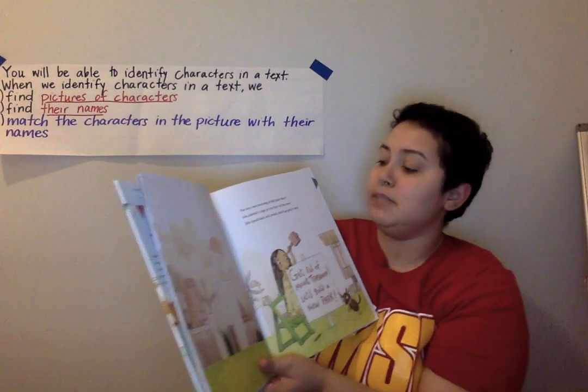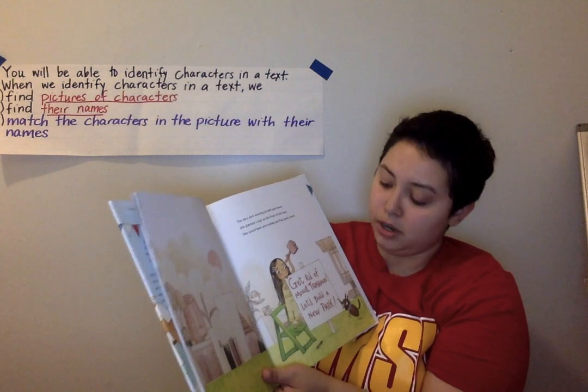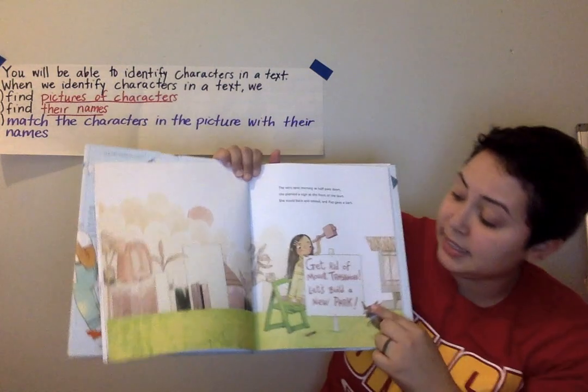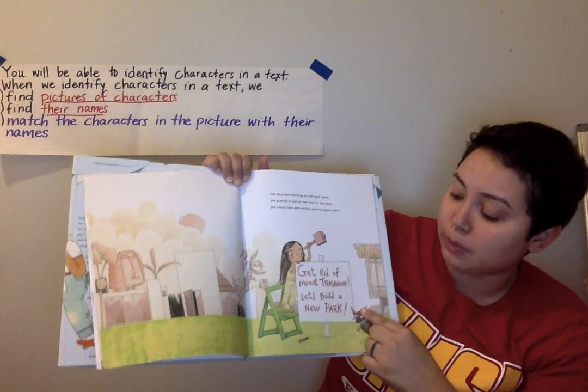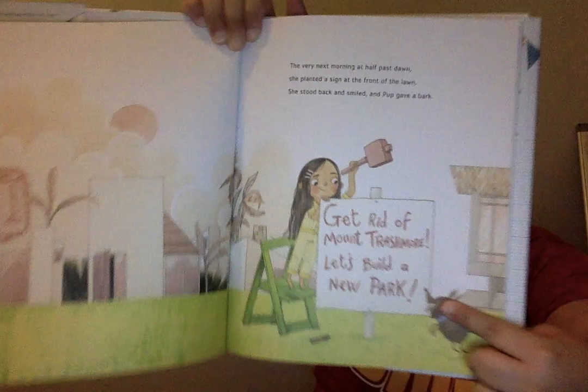She stood back and smiled, and a pup gave a bark. Now, Sophia's sign says, "Get rid of Mount Trashmore. Let's build a new park."